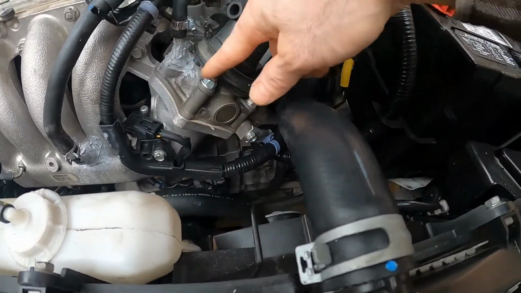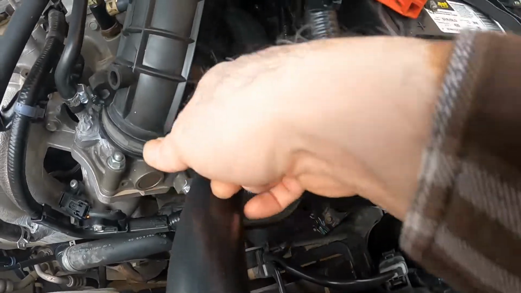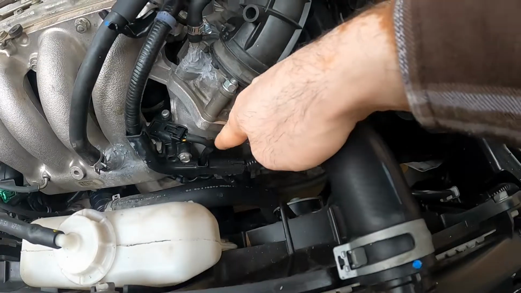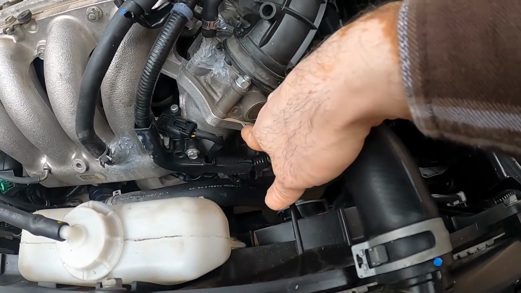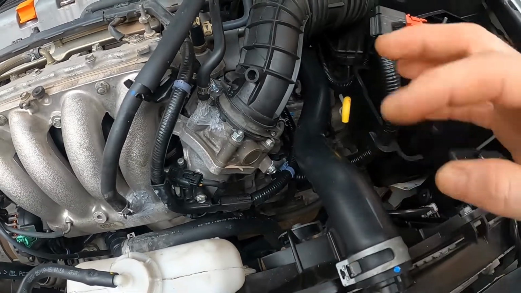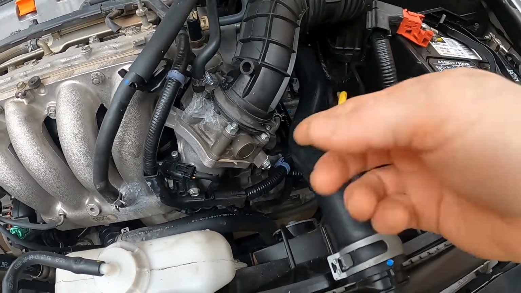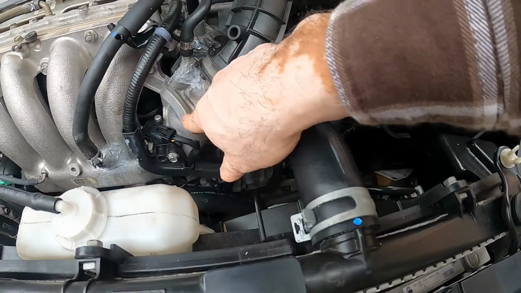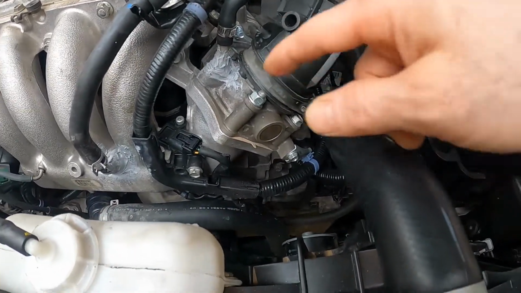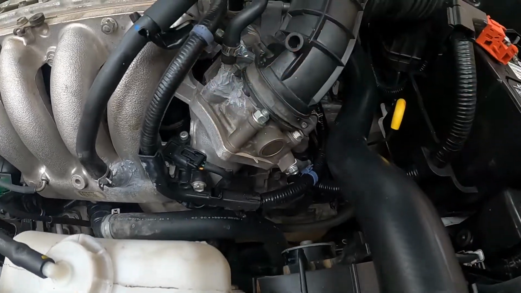We opened the four bolts of this butterfly valve and took it out, and this gasket you see right here was actually installed 180 degrees the wrong way. So it wasn't sealing this side of the butterfly valve. It turned out to be a very simple fix for the major vacuum leak we had.